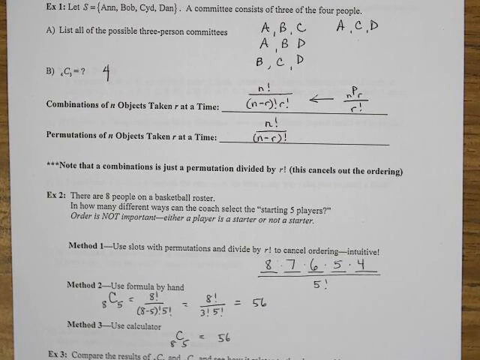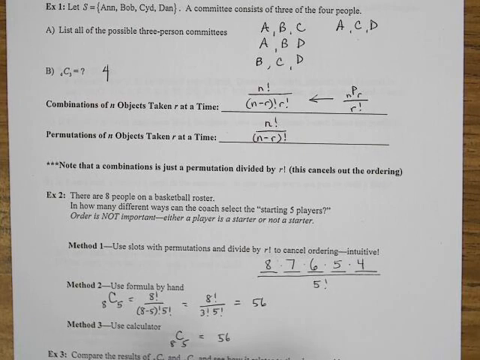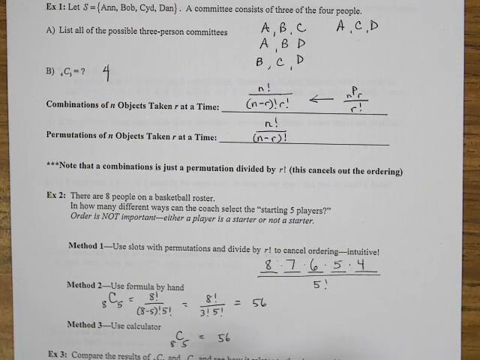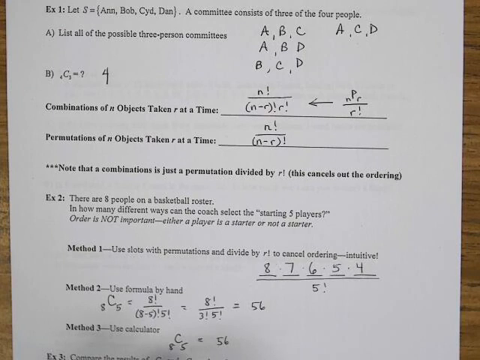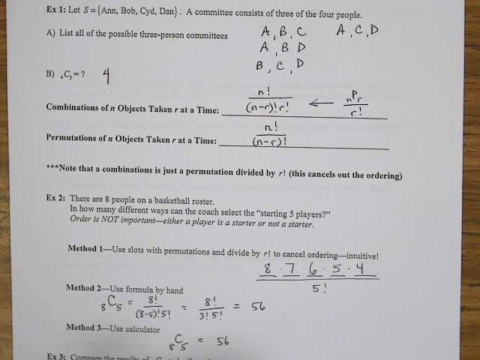So for a minute, let's compare the results of a combination of 8 things choosing 5 and a combination of 8 things choosing 3. Let's compare the formulas. This is 8 factorial over 8 minus 5 factorial and 5 factorial. And combination of 8 choosing 3 is 8 factorial over 8 minus 3 factorial and 3 factorial. From above, this one came out to be 8 factorial over 3 factorial, 5 factorial. This one comes out to be 8 factorial over 5 factorial, 3 factorial.